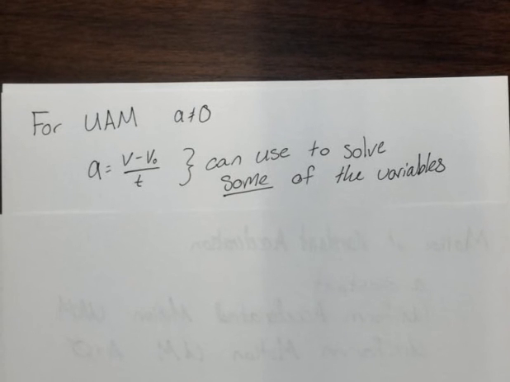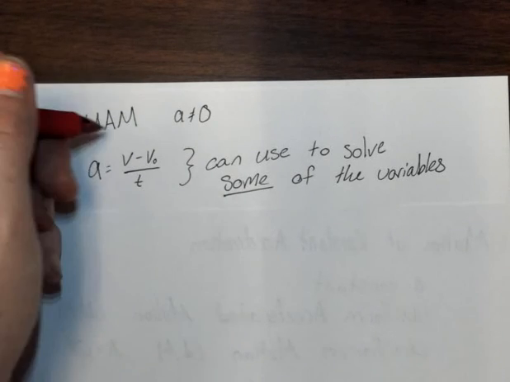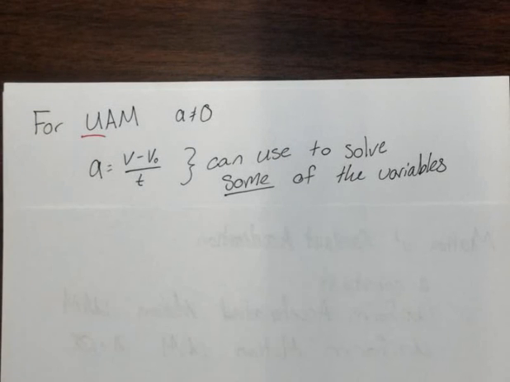If acceleration is not 0, then we can solve for any piece: initial velocity, final velocity, or time using our acceleration equation. In this case, acceleration is going to be the same whether it's average acceleration or instantaneous acceleration, because the motion is uniform. We consider that acceleration to be the same all the way across.